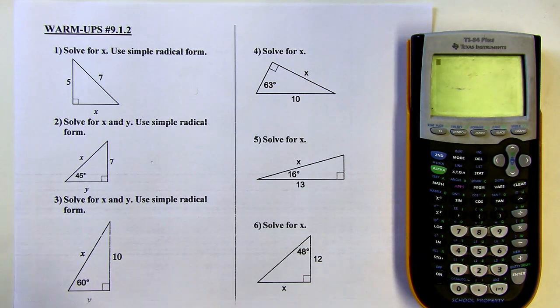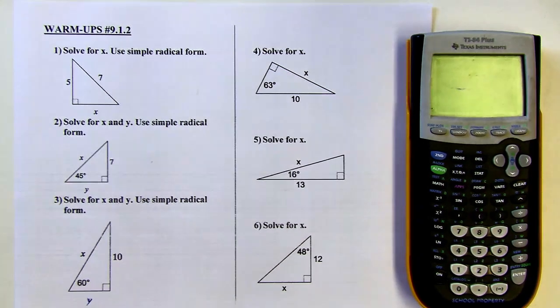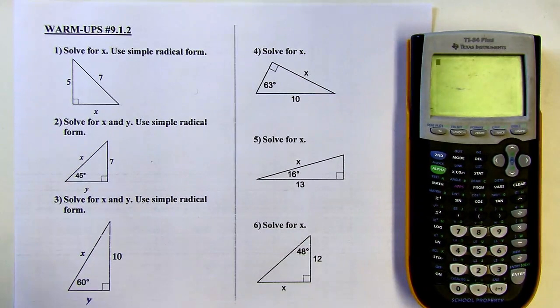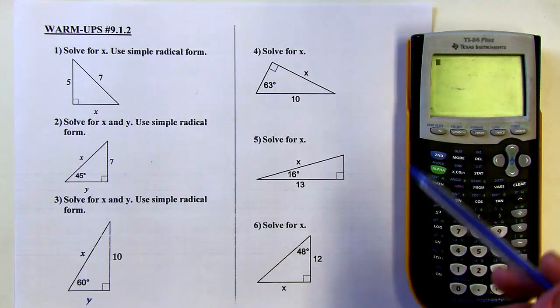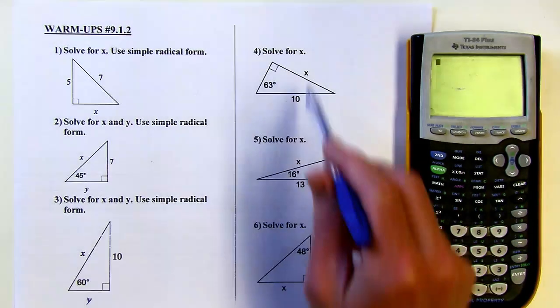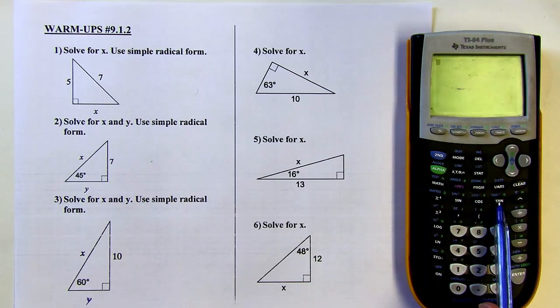Okay, here is warm-up 9.1.2. Okay, so going to need a scientific calculator on some of these problems, not on the first two actually, but the first three. But on this column, we will need a scientific calculator. So you need one that has sine, cosine, and tangent keys.